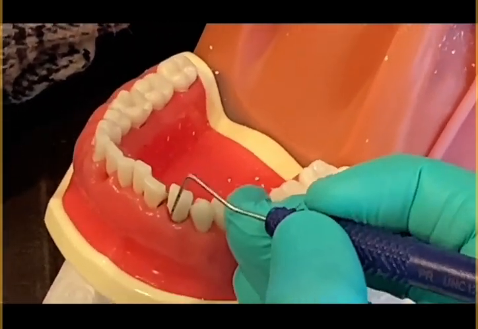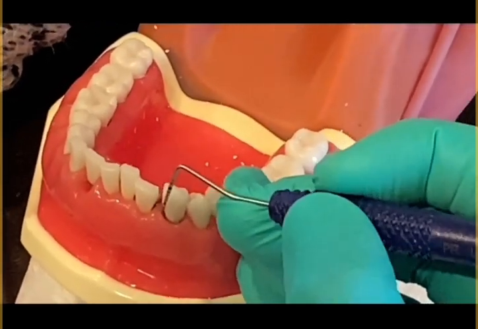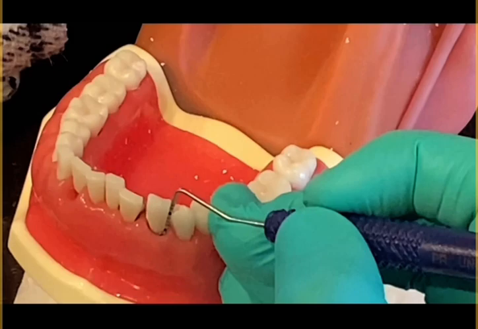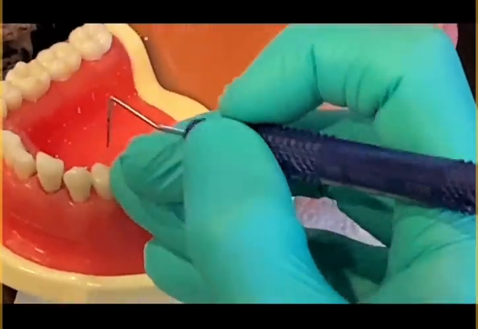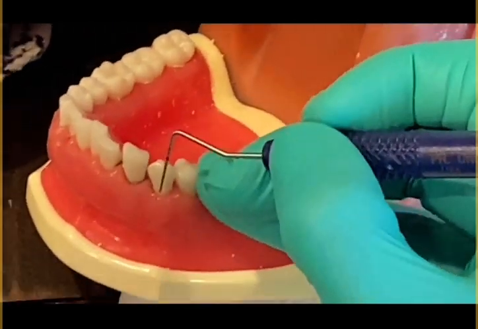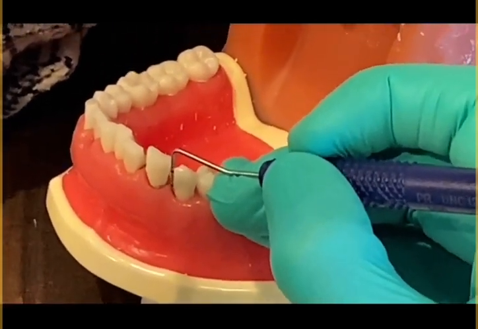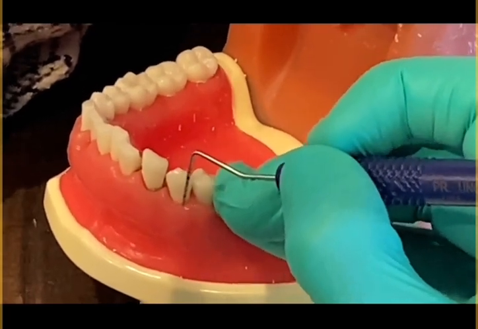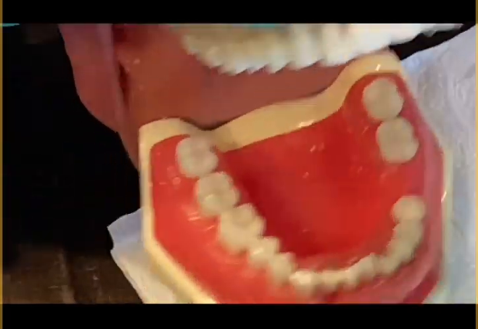It's 22. 3, 4, 3, 4. Coming around on the lingual.